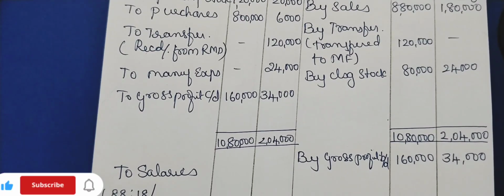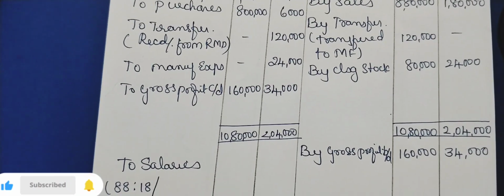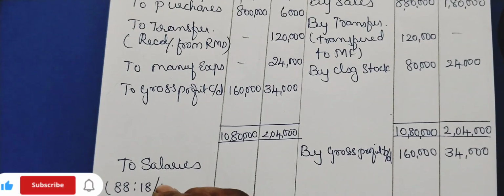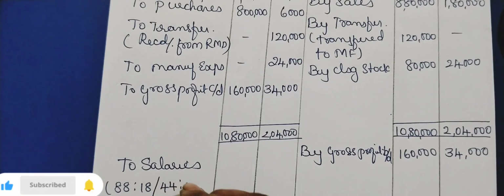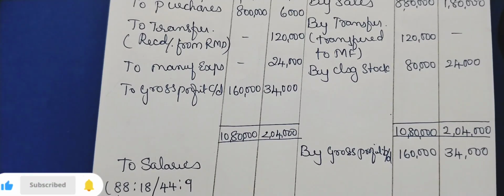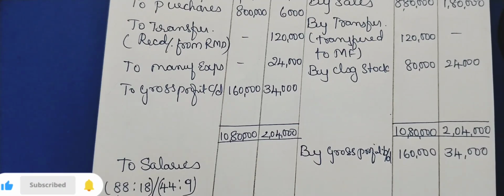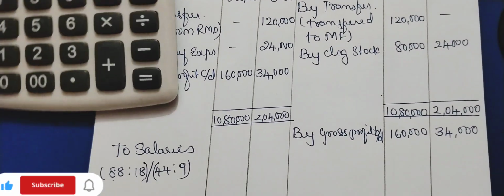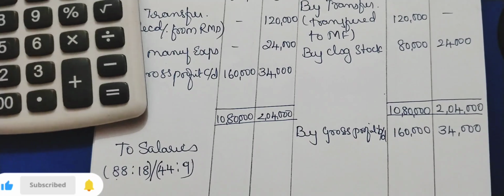Now if you simplify, it is 44 is to 9, that is 2 4s are 8, 2 4s are 8, 44, 2 9s are 18. 44 is to 9. You can take this ratio or the original. If you simplify, when numbers are less, the calculations will be easy.